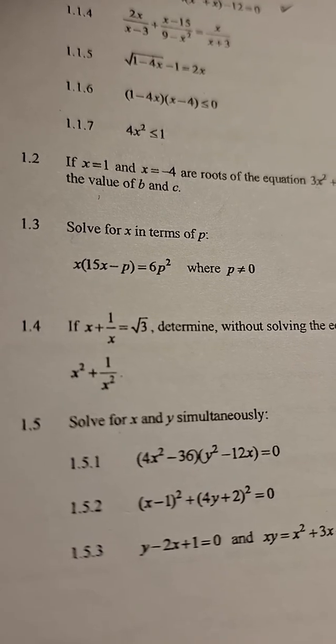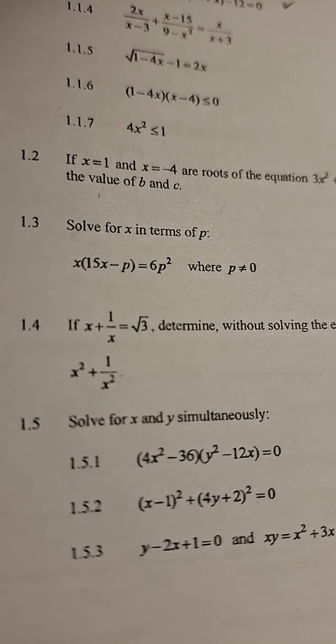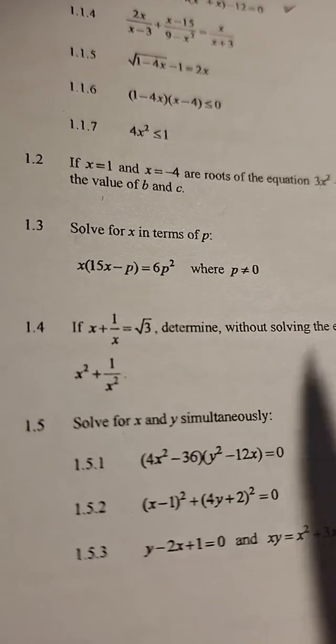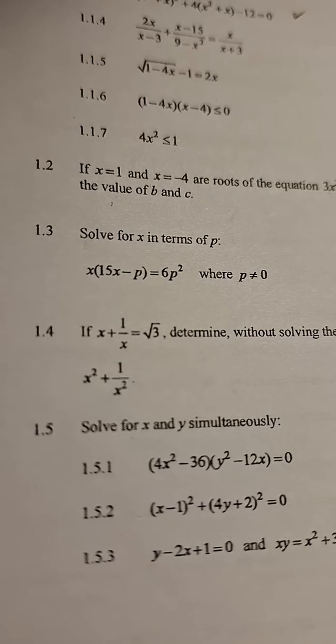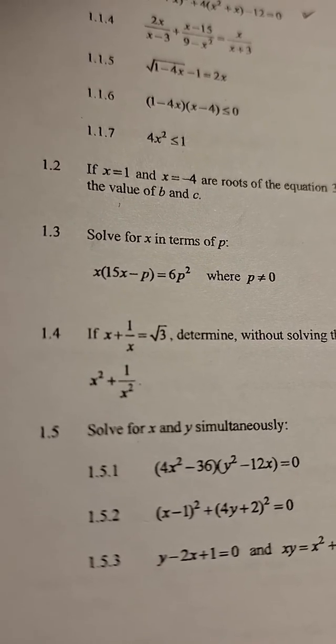In terms of p means that your expression, which will be your answer, is going to have p in it. I'm not going to do all of that, guys. I'm just going to show you that there's nothing much to the question but applying the procedure.